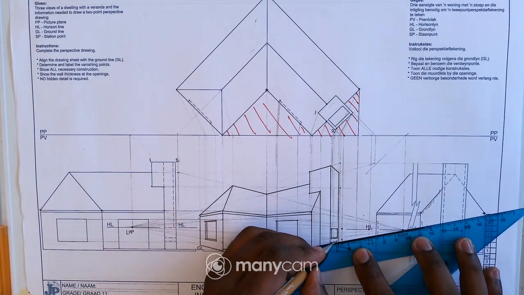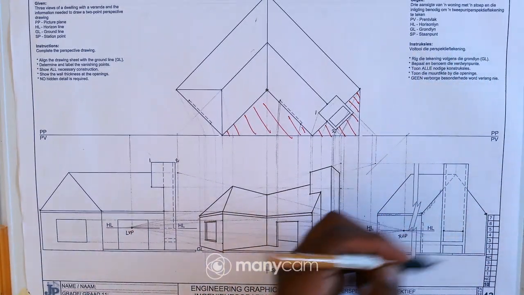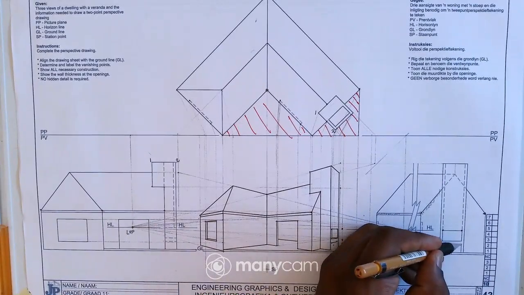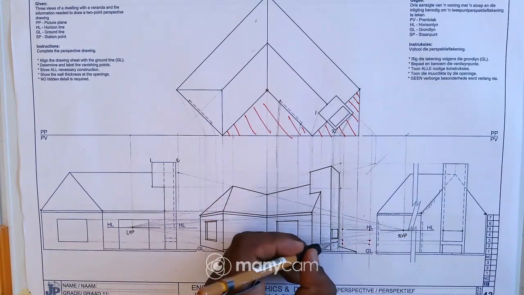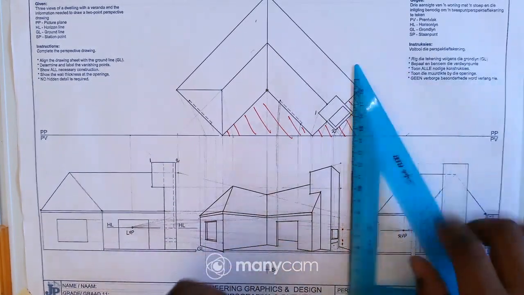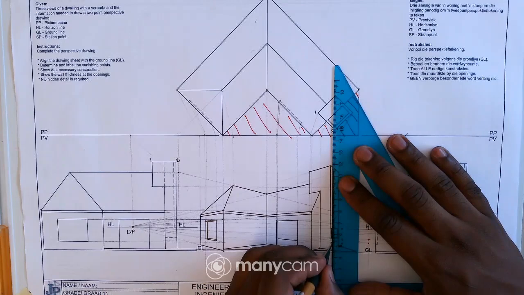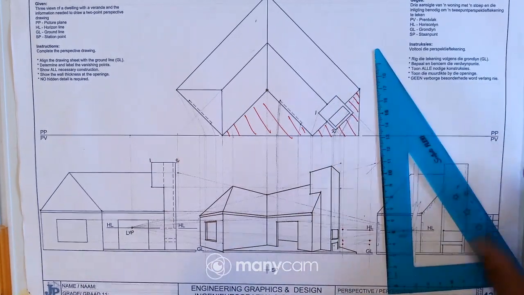I can just connect the two points, and then I have these two vertical lines. This point is right there, and this point is right there, so I can just draw these vertical lines down to the stoop there, like that.